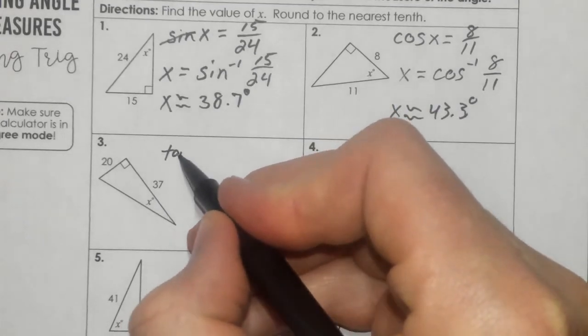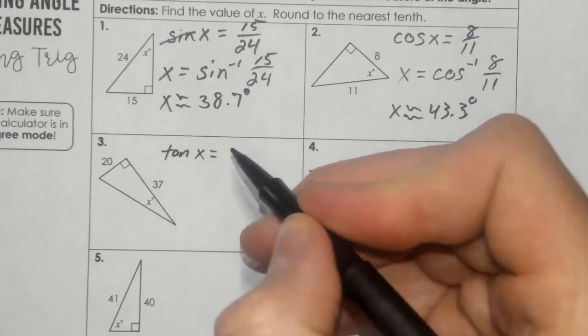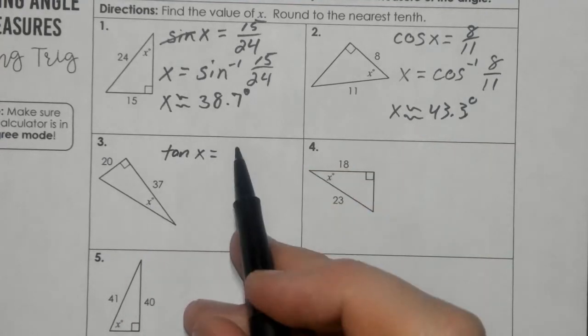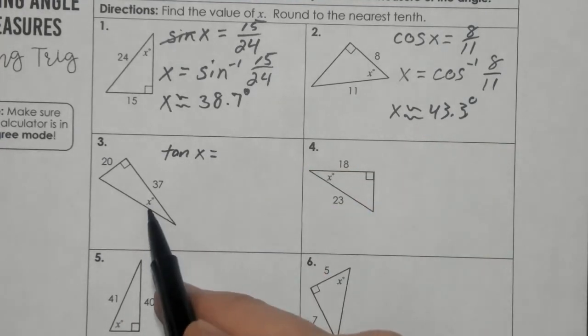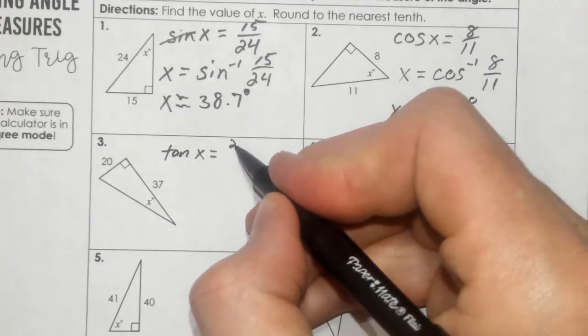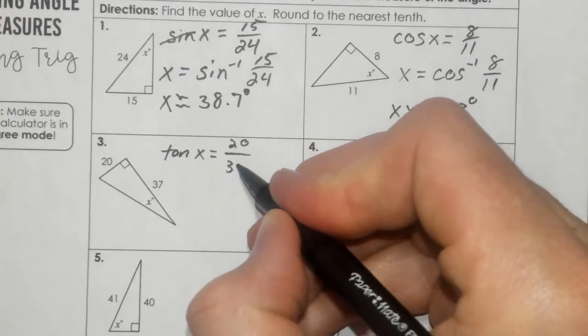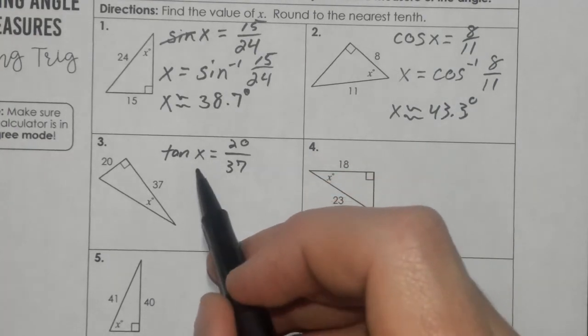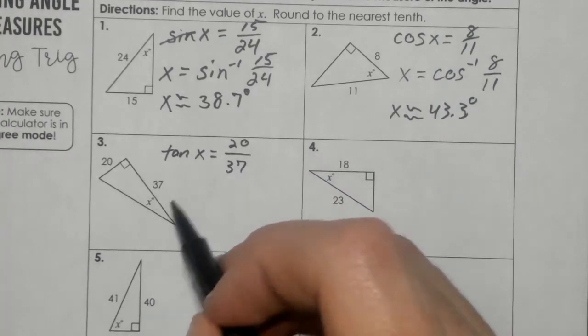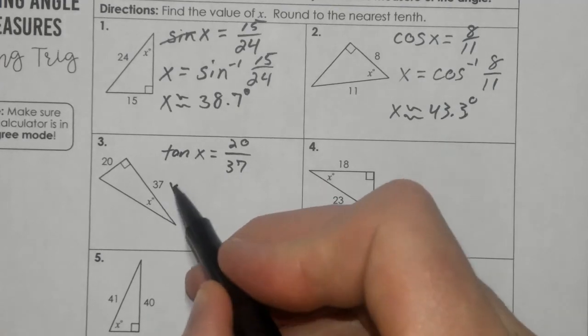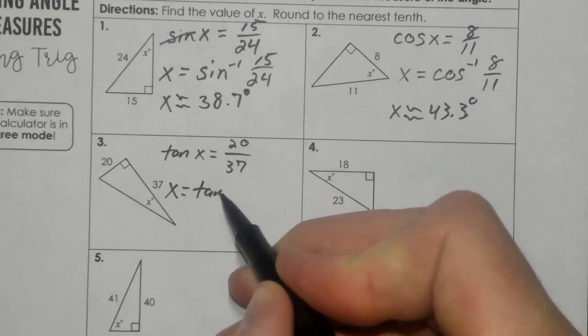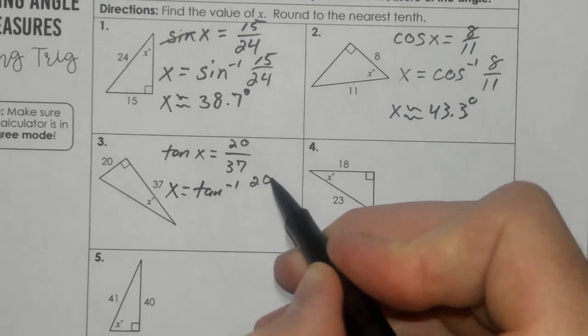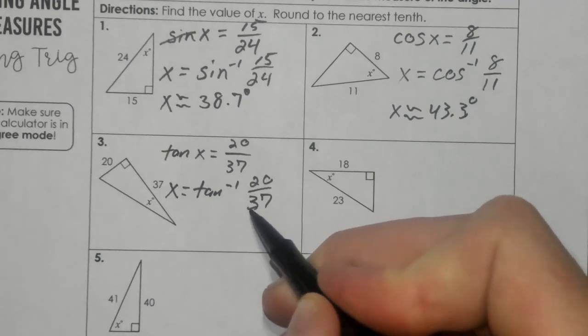Okay, number 3, because I'm missing the hypotenuse, is clearly a tangent problem. So I'll put tan of x. Now let's see if we can do this right. We're supposed to have opposite over adjacent. The side opposite x is 20, and the side adjacent is 37. Okay. So once again, this is an inverse problem. To solve this, when I'm looking for an angle, I'm going to do the inverse. So x is the inverse tan of 20 over 37.